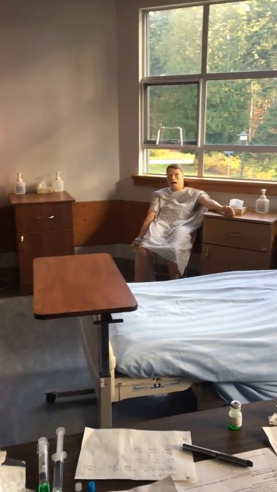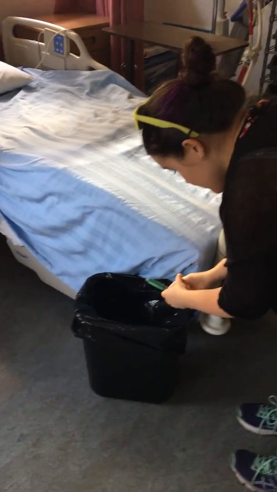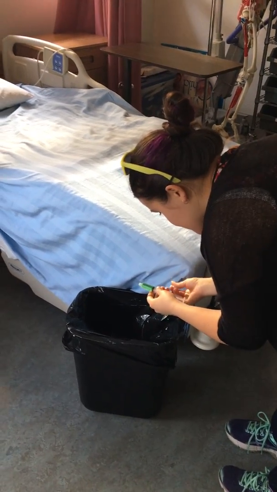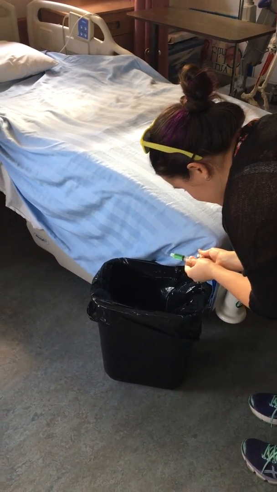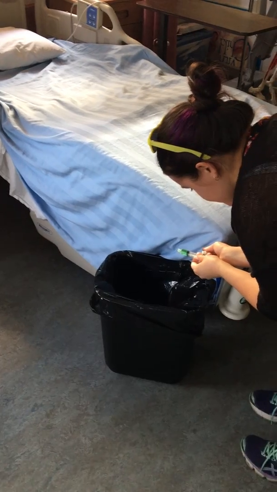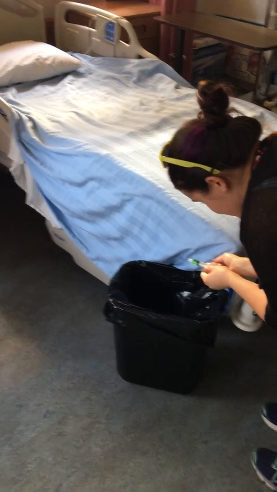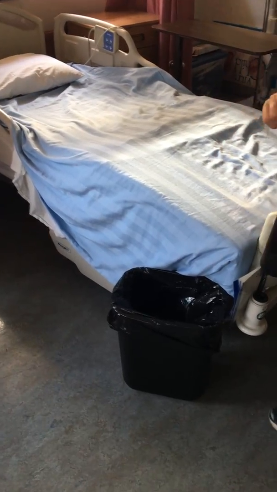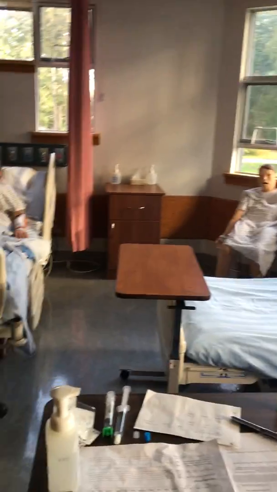And I'm going to waste some into the appropriate container using a no-touch technique on my cap. There, now I'm going to have another nurse sign the wastage. And now I have 2.5, which is what I'm going to administer to my client.